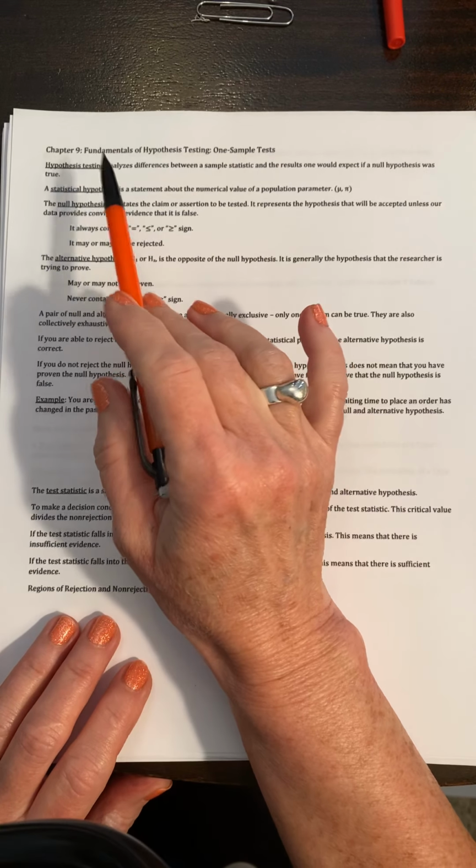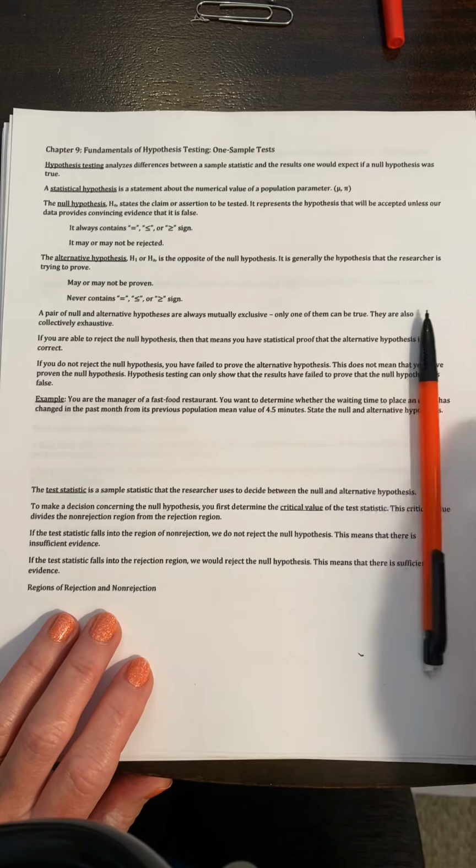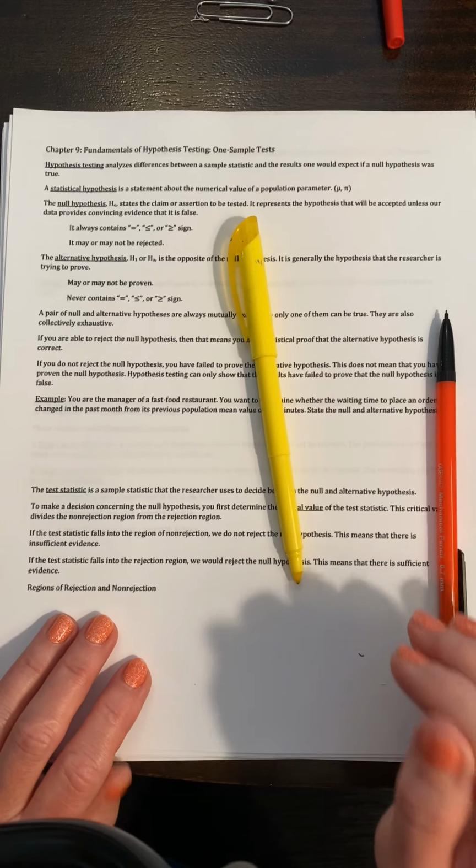You need to have printed out the Chapter 9 notes because there's a lot of definitions, and you'll also want a highlighter. So if you don't have that handy, pause it right now.